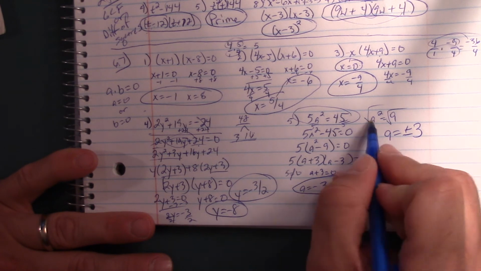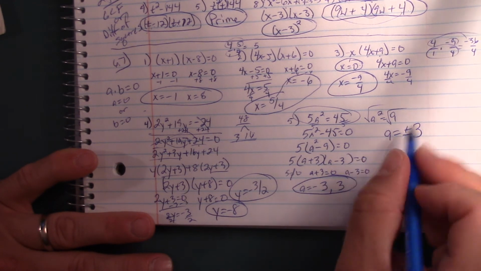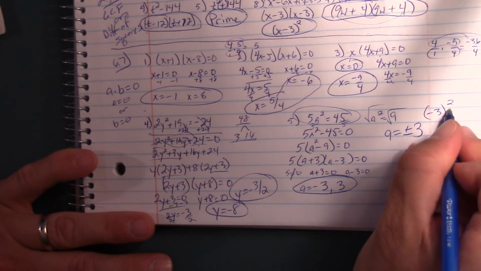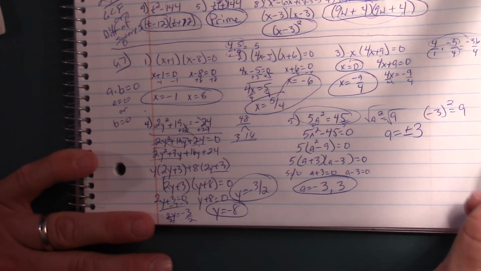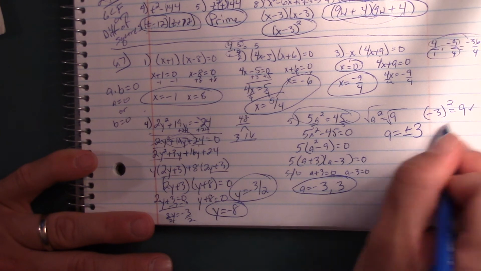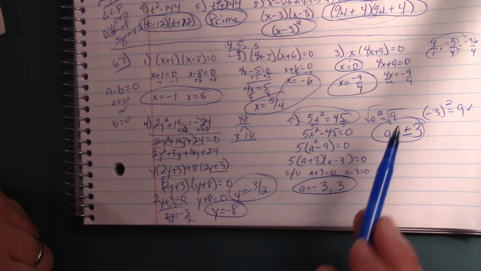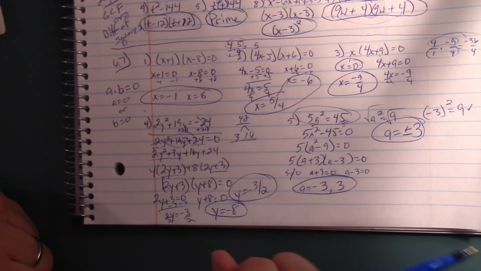And here's why. Because when I plug in 3, 3 squared is 9. When I plug in negative 3, whenever we plug something in, it's always in parentheses. Is that still a true statement? Yes, it is. That's why it accounts for both the positive and negative case. Now, if you factor it, you won't make that mistake, right? If you get this far and you only give me 3, you're going to lose a point because negative 3 is also an answer. Okay?